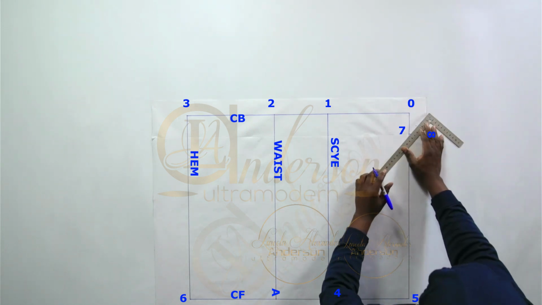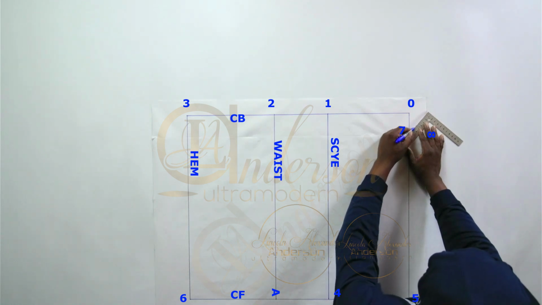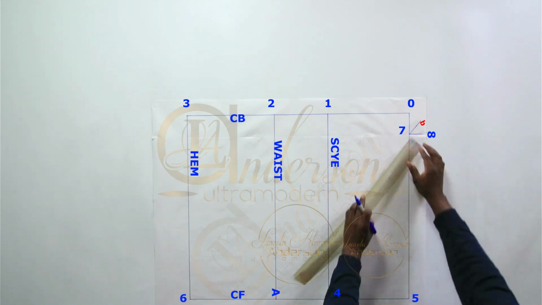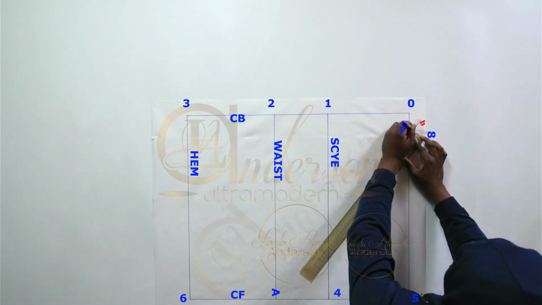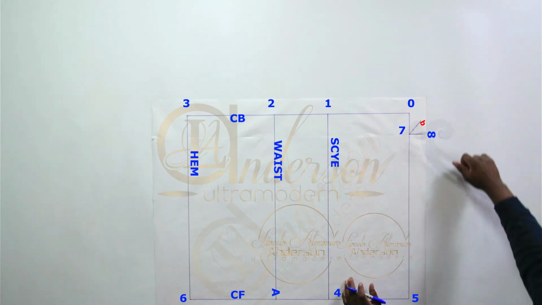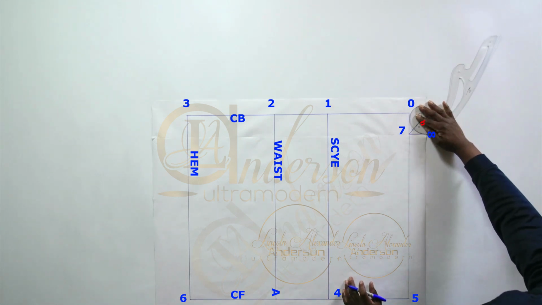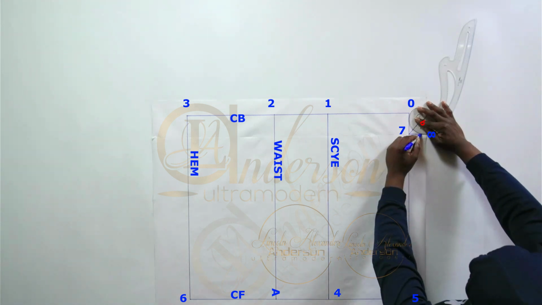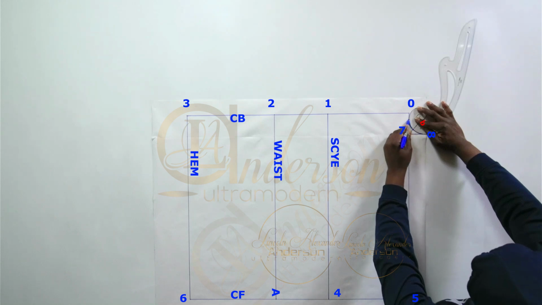And we're going to measure out diagonally from 7 to 2 centimeters. So 7 to B is 2 centimeters. And we're going to draw in the neck curve through 8, B, ending about halfway between 0 and 7. So the curve part of your neck ends about halfway between 7 and 0.